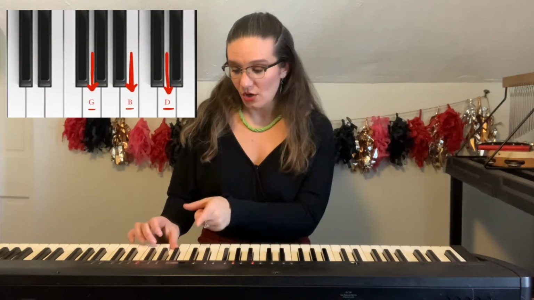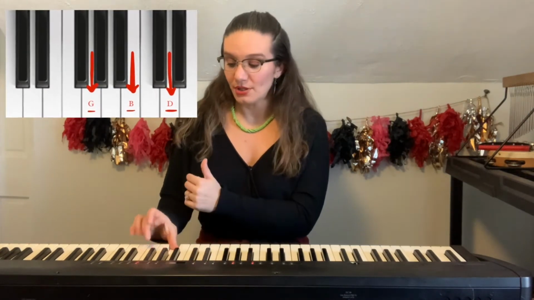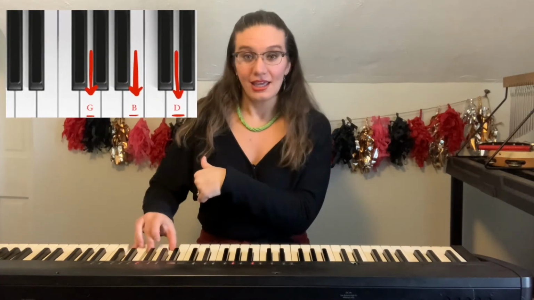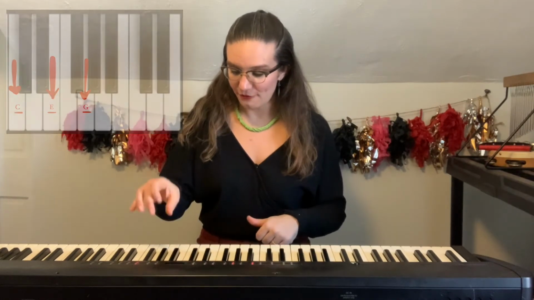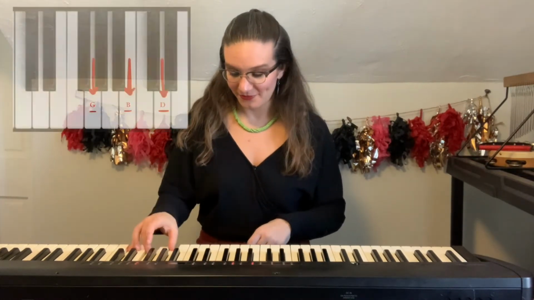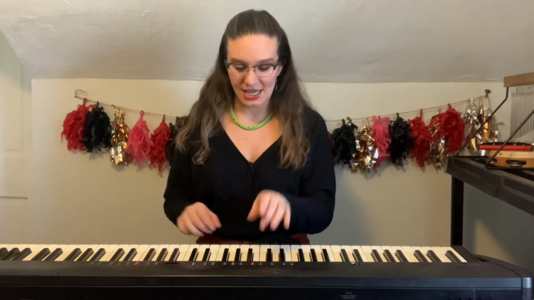So we have C, F, and then our 5 is going to be based off of G because G is the 5th step in the C major scale. 1, 2, 3, 4, 5. I'm on G. And the same way we built the others, we start with G on the bottom. We go up a third or up a skip, which brings us to B. Up a third or skip, brings us to D. And here's our G major chord. So C, F, G. And I'll try it in my left hand.